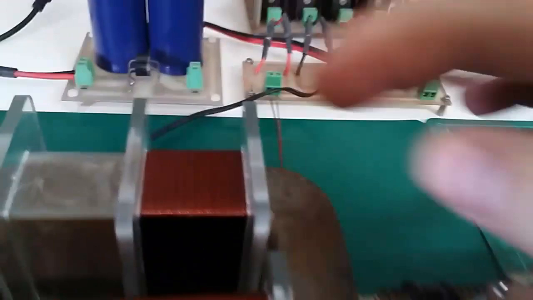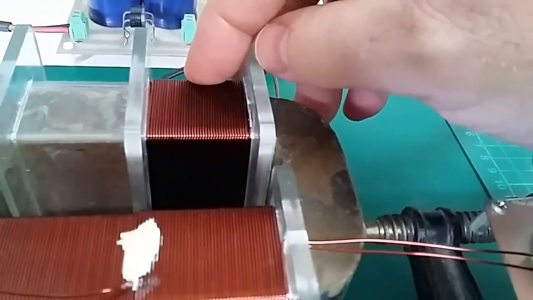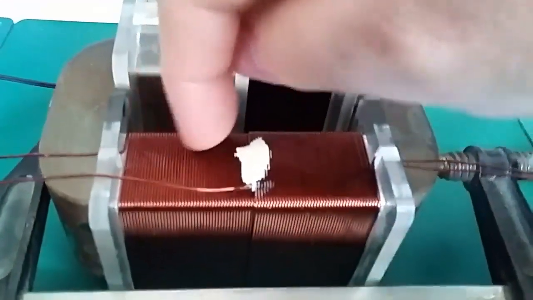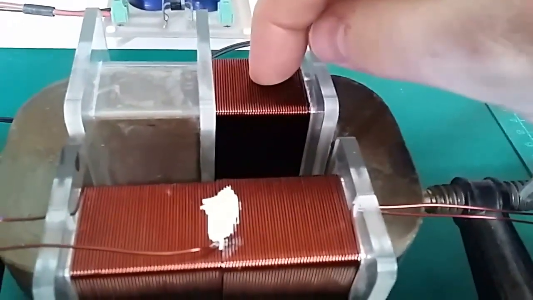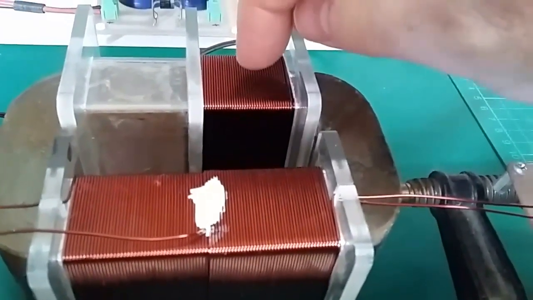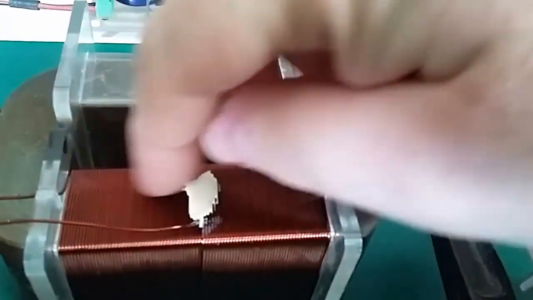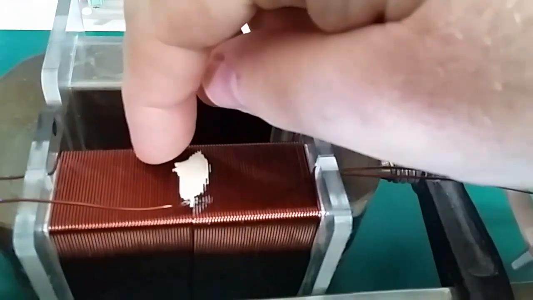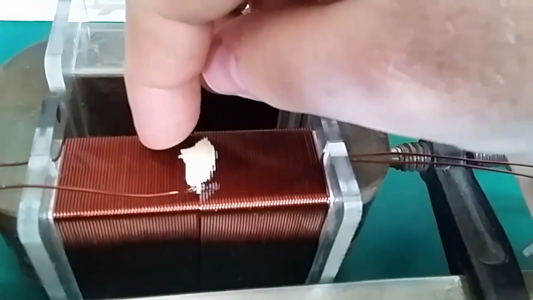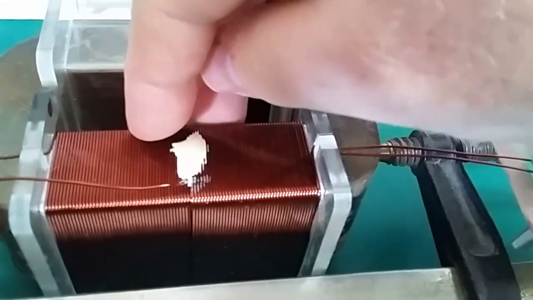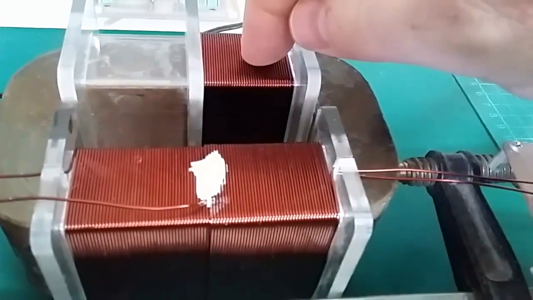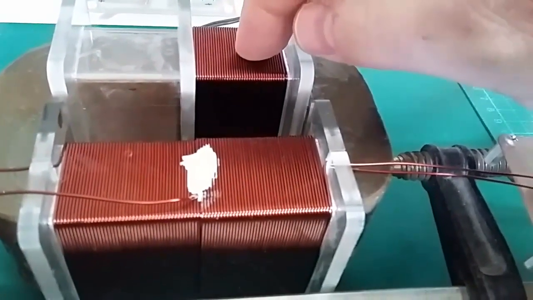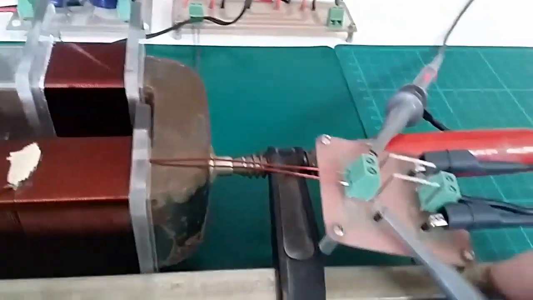This input coil over here, which has almost the same number of turns, 84 turns compared to 76 turns over here, is driving this coil via transformer induction, so this coil will reflect back on this coil.